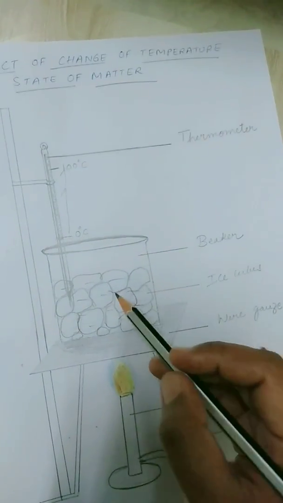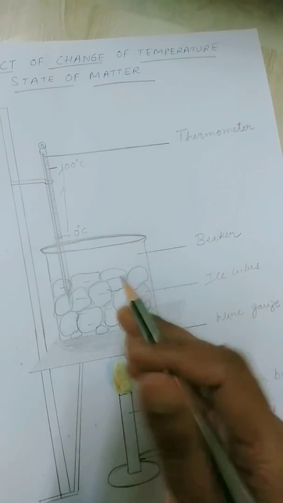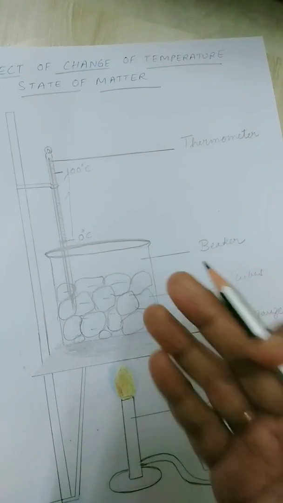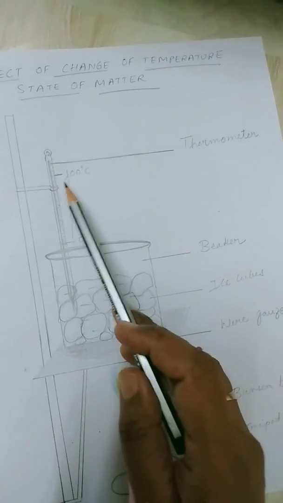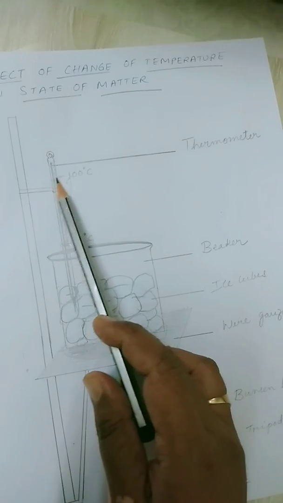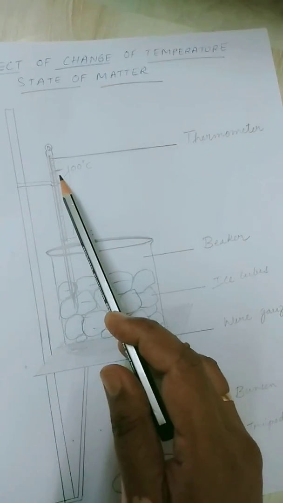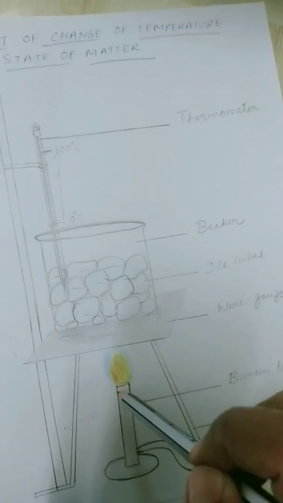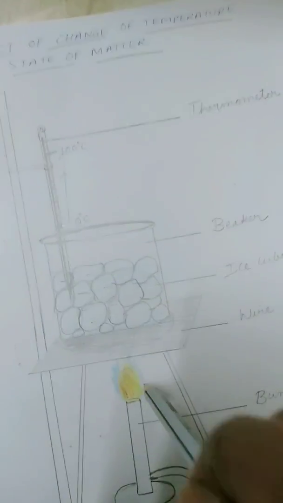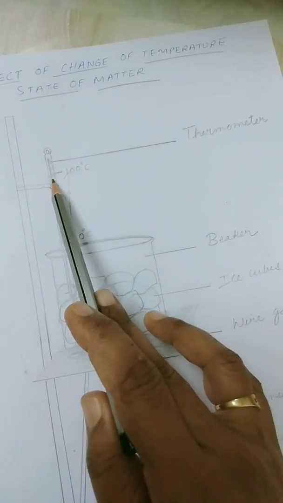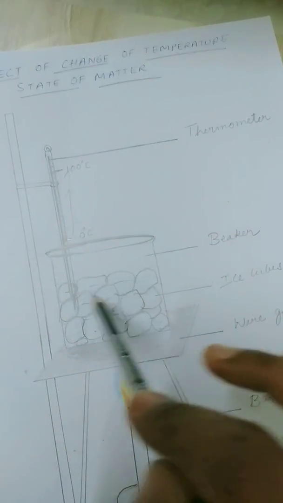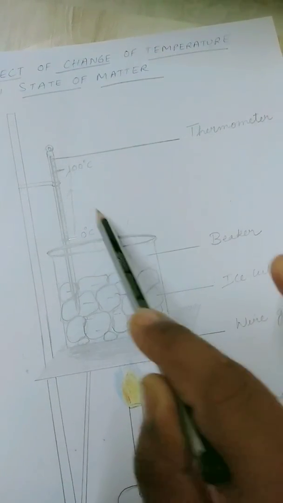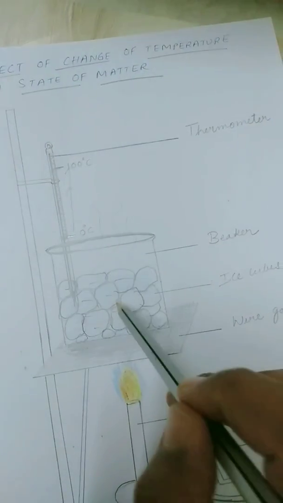Now what happens? Now the water slowly starts to boil and it starts to change into vapor. So at that time also you can see that the mercury level, after reaching a particular level, it stops. You won't see any increase in the mercury level in spite of the fact that you are continuing to heat it. It will stand still until all the liquid water gets converted to vapor. So what can you understand here?